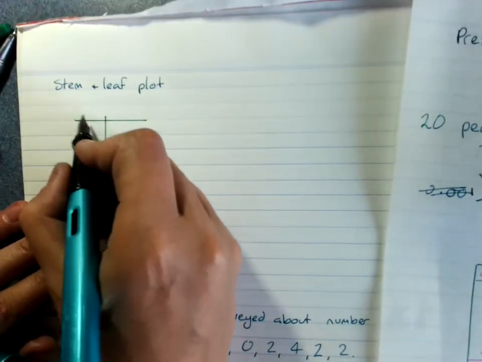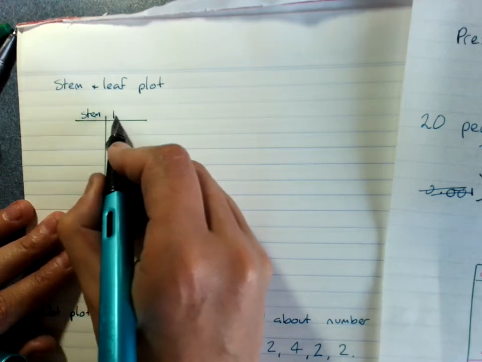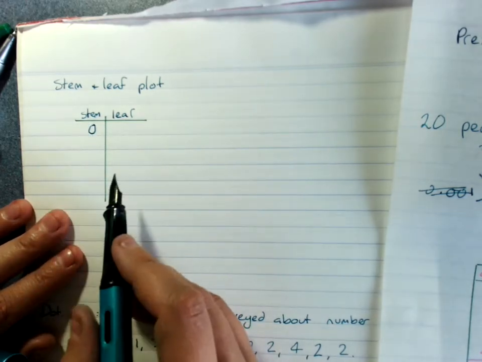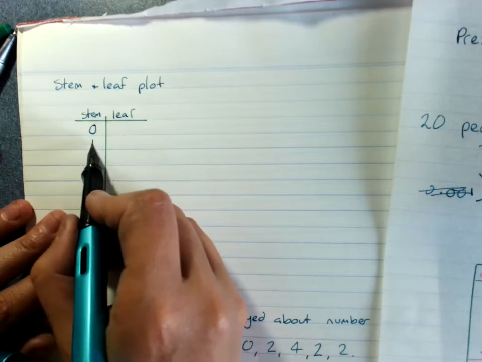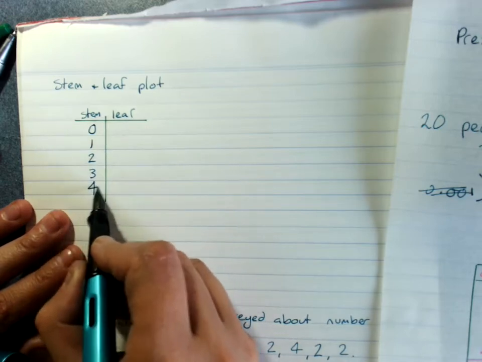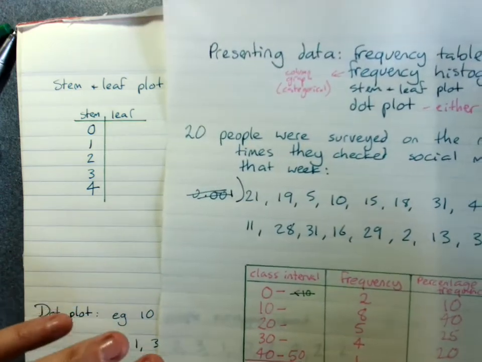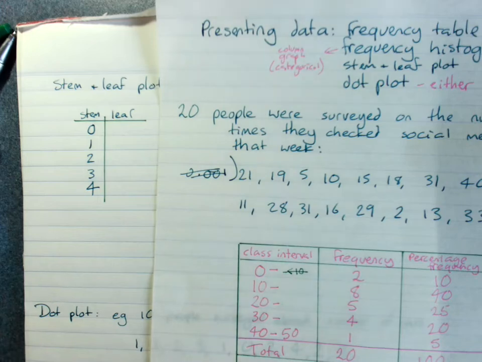So our stems are going to be our tens column, and our leaf will be the units column. So we do have some numbers where there's a 0 in the tens column, and we go up to numbers with a 4 in the tens column. Now you put each of your numbers, so here is this 21.